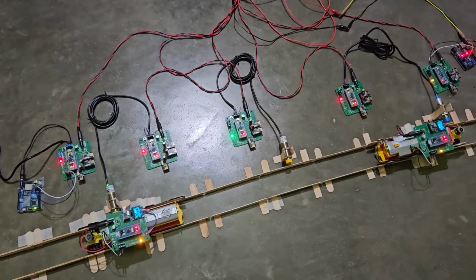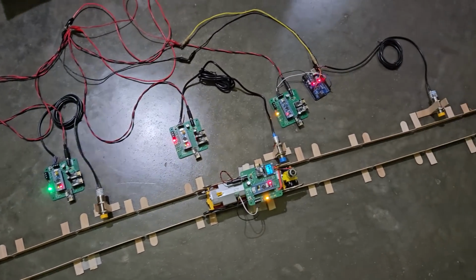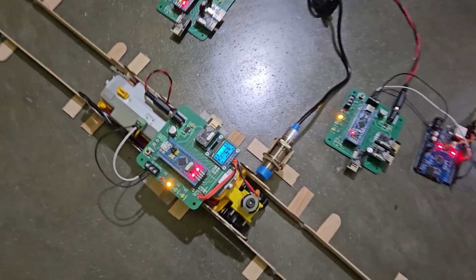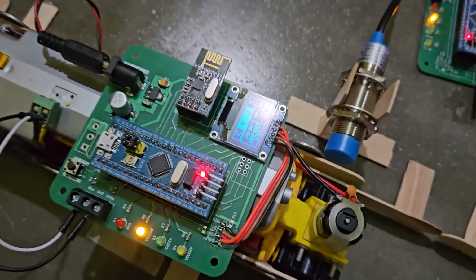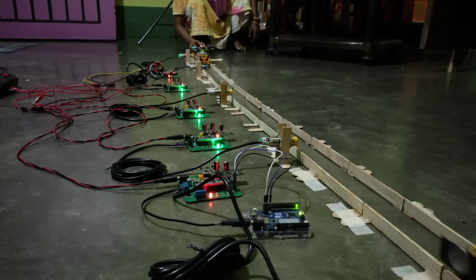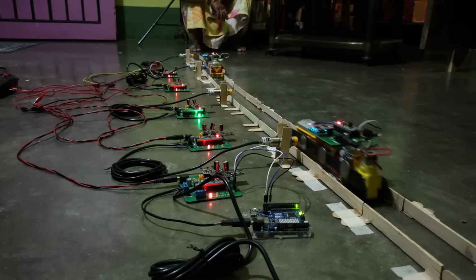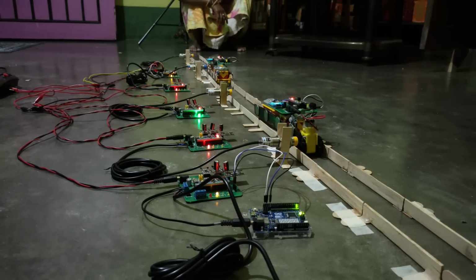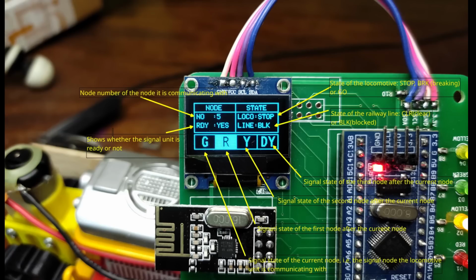The signal units send their state as well as the state of the next 3 signals to the locomotive unit. So at any instance, the locomotive unit knows the state of the next 4 signals. This is the reason why in the collision demonstration, both the locomotives were able to identify an incoming train, even though the next signal was green. This picture shows what the various elements on the UI mean.